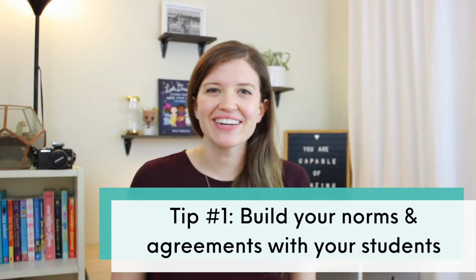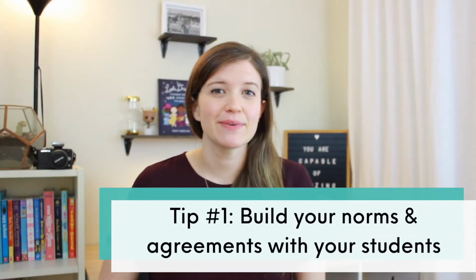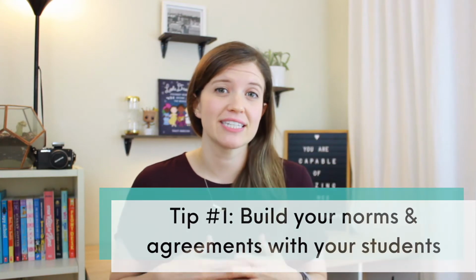So my first tip for you is to build your classroom norms and agreements with your class beginning that very first day. And this is something that I really suggest that you do with your class. Especially if you have older kids, they may already have experience with Zoom or Google Meet from distance learning in the spring, and they may have some really valuable input about their experiences, about what went well, and what they need to really make sure that their online classroom is productive and engaging for them.